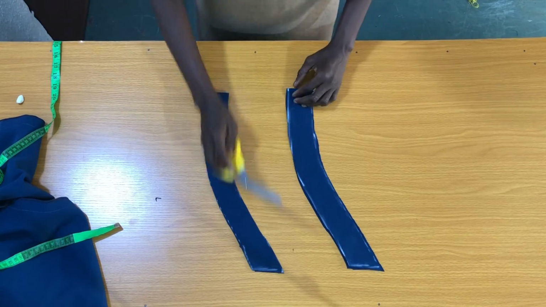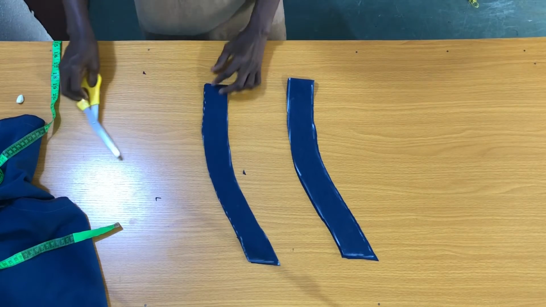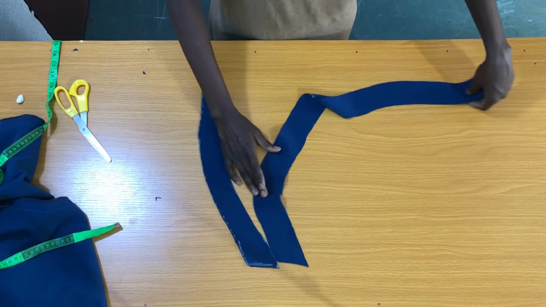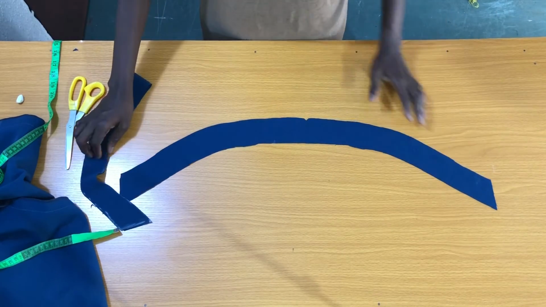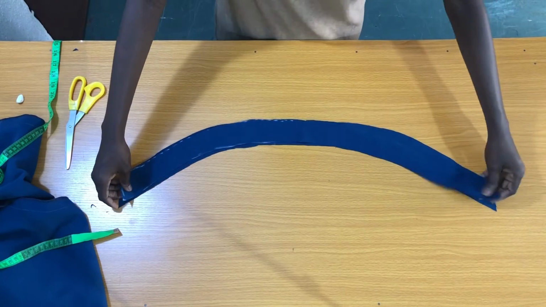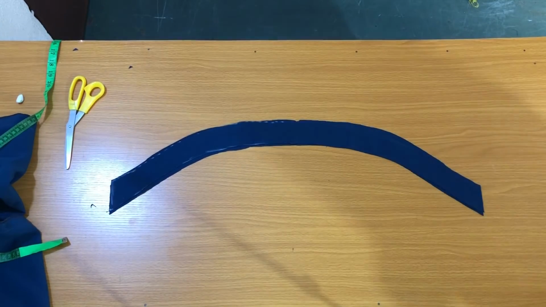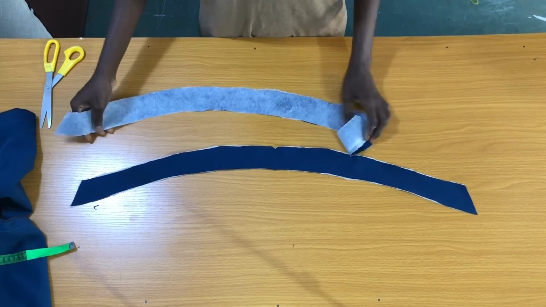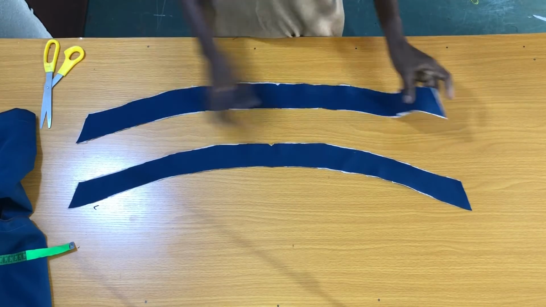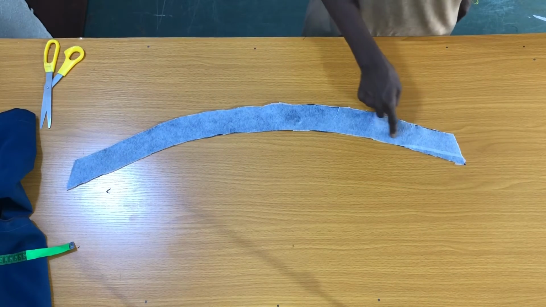Now I'll notch the center of the band because this will guide me in attaching the band to the waist of the pants. The next step is to place a paper stay on the wrong side of both bands. So I'll place the right side of the band on each other. Then I'll take this to my sewing machine to secure this curved side by half an inch.